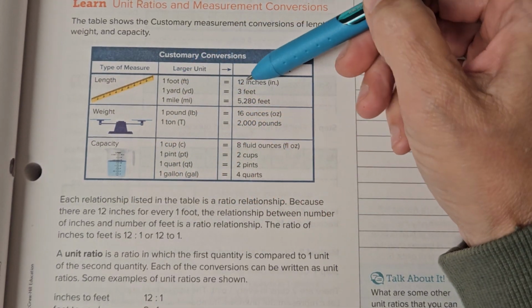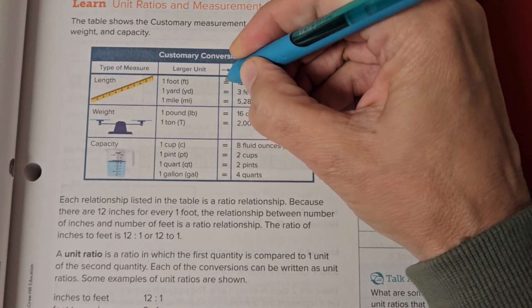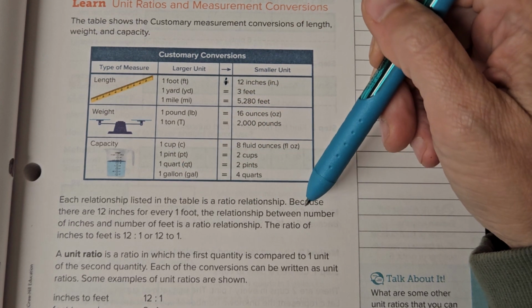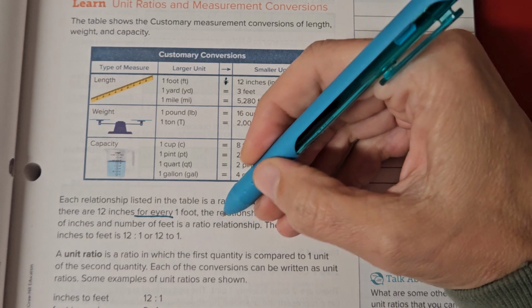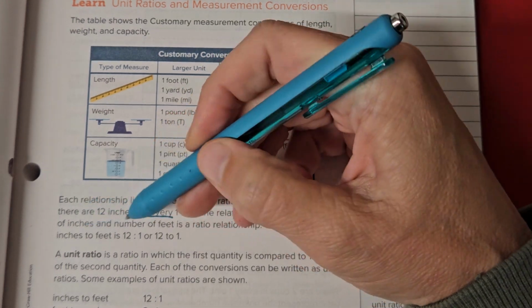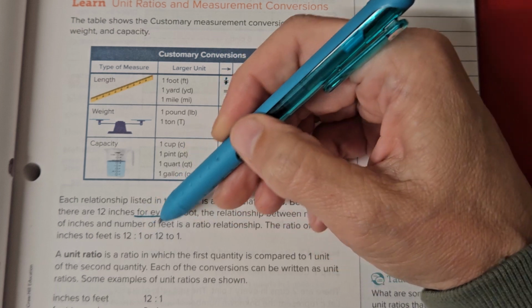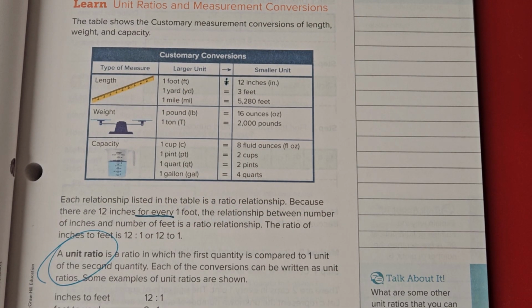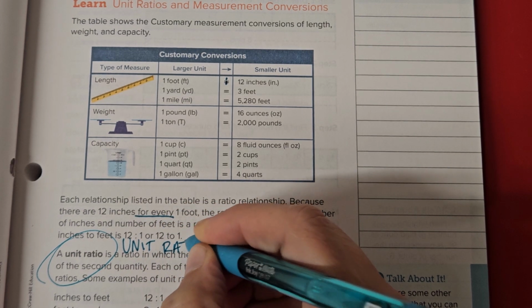1 foot equals 12 inches. This equal sign could also be our little colon, which means ratio. Because there are 12 inches for every 1 foot, the relationship between number of inches and number of feet is a ratio relationship that can be written 12:1. A unit ratio. This is a big deal. Later, we will call this a unit rate.